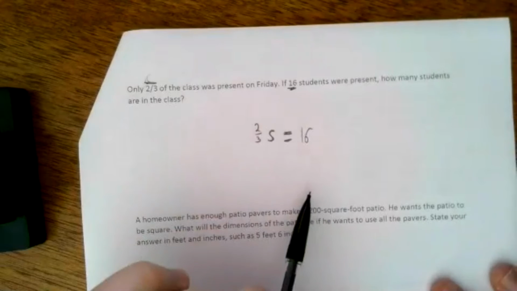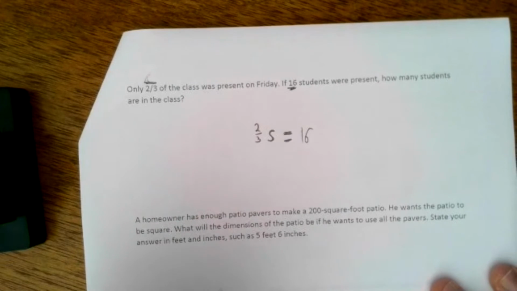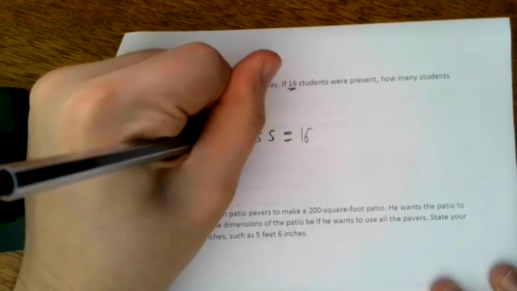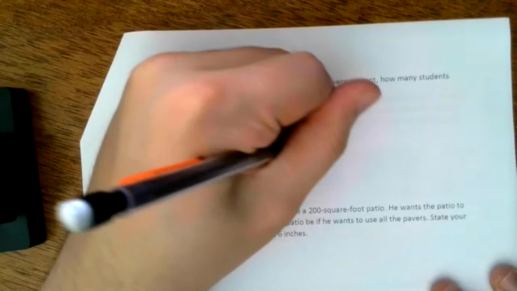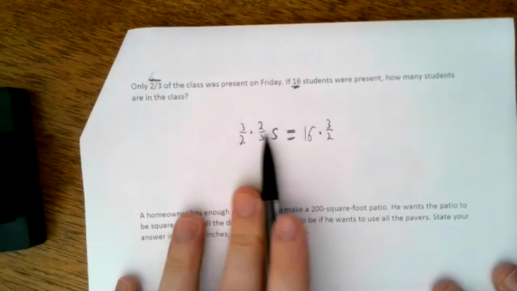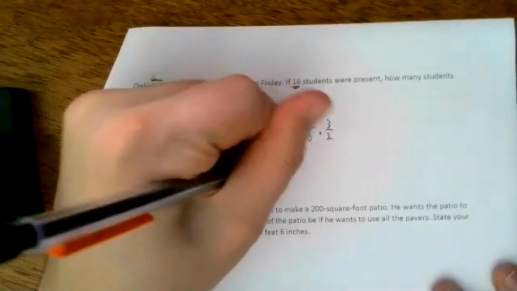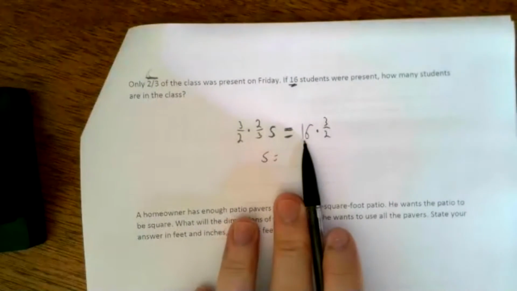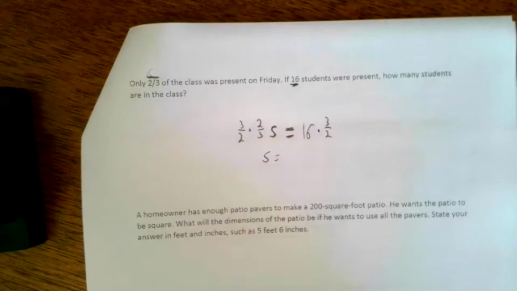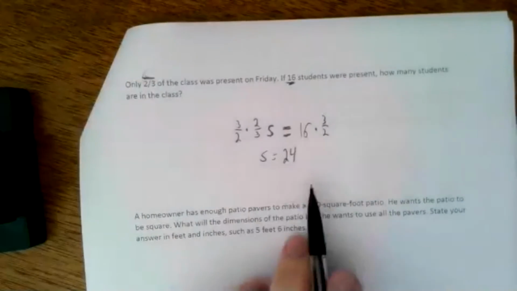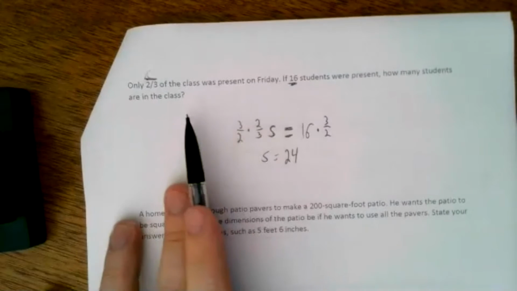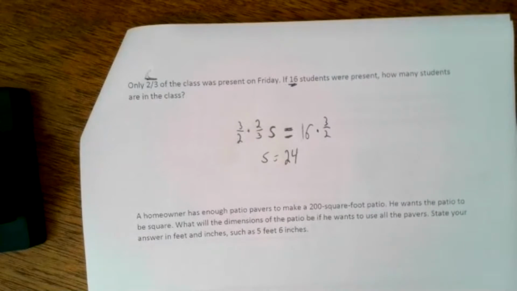And then to solve for this, I can divide by 2/3 and multiply by 3/2. So I can just multiply both sides by 3/2. We'll just get 1s on the left. And on the right, all we need to do is multiply 16 by 3 and then divide by 2, right? So 16 multiplied by 3/2, and we get 24. So what that's saying is, total in the class, there are 24 students, if they were all present.